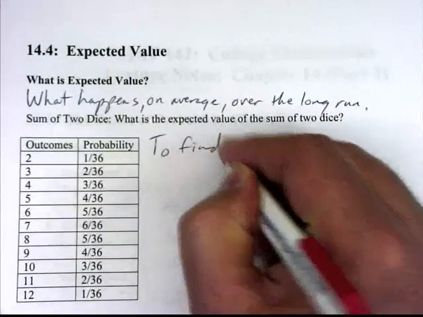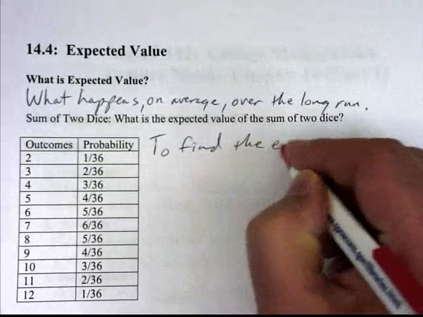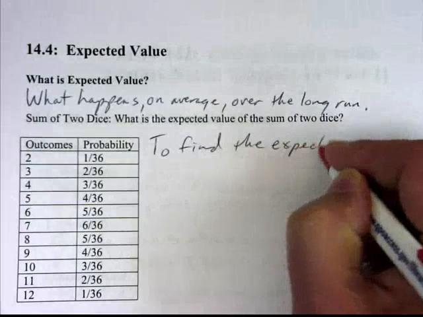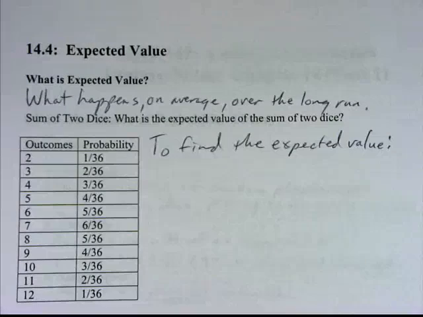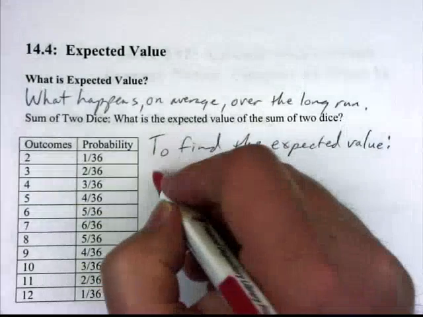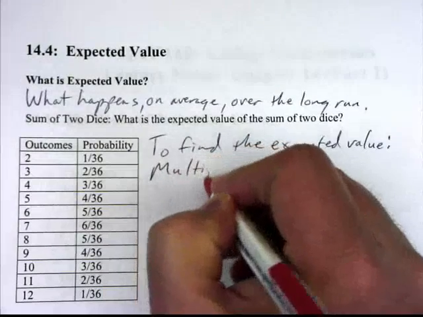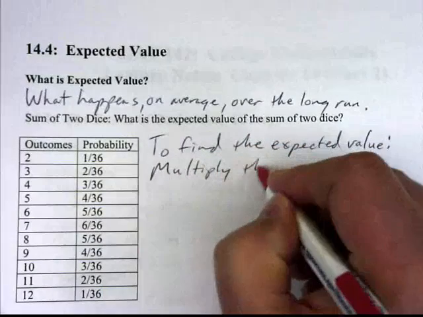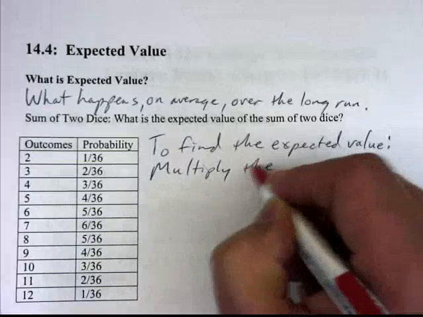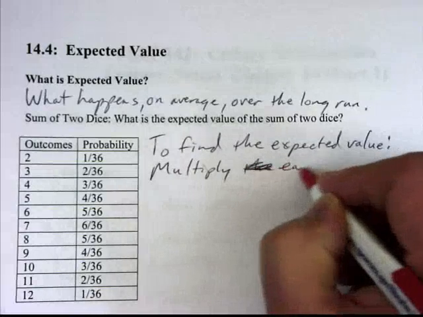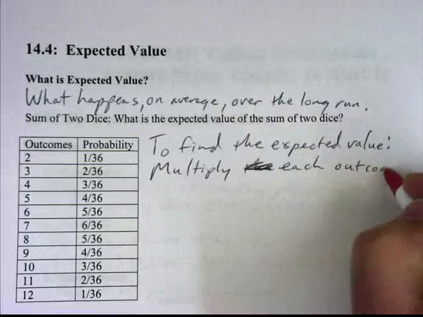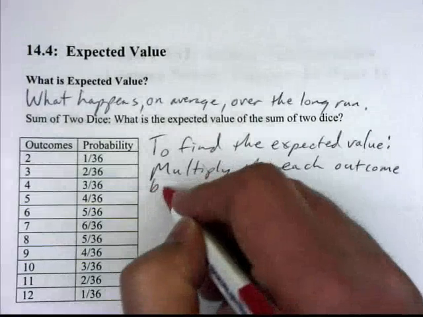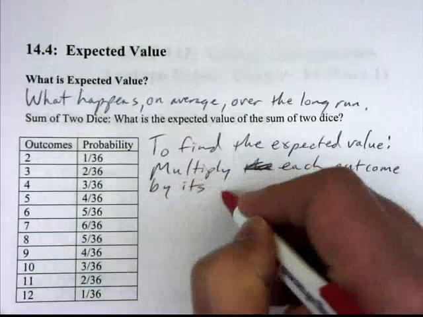In order to find the expected value, I do the following. You multiply each outcome by its probability.